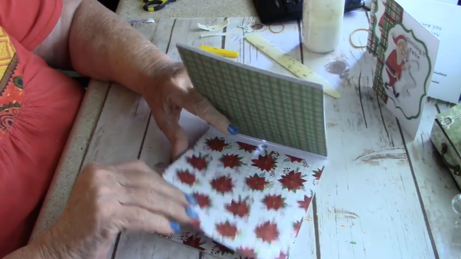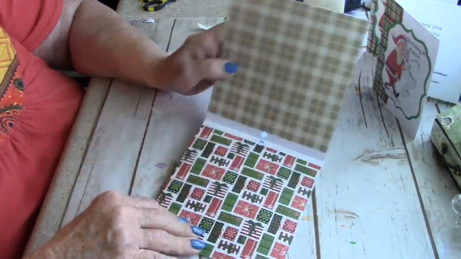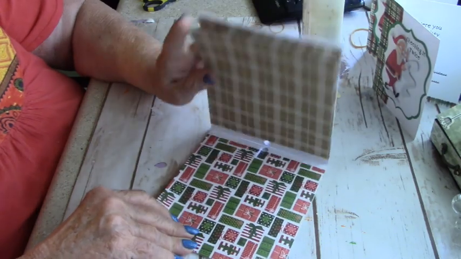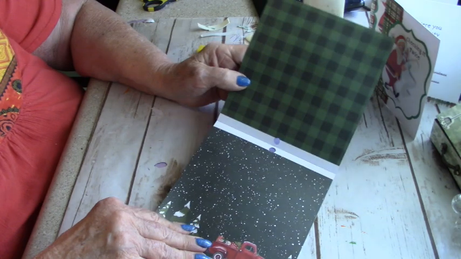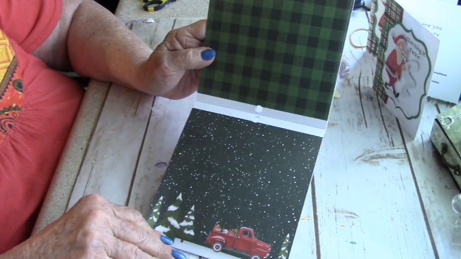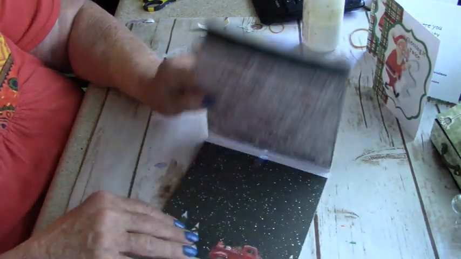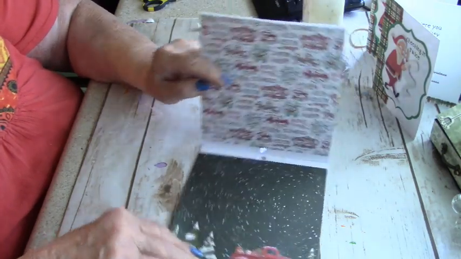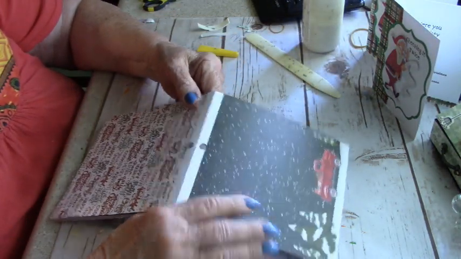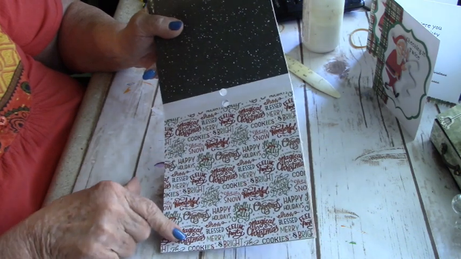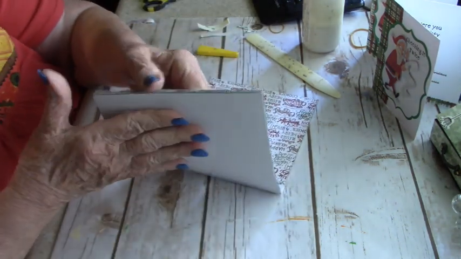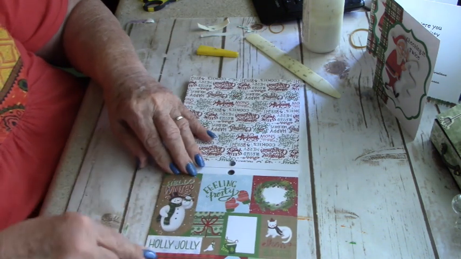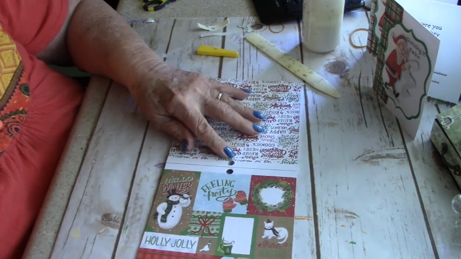That's pretty. This is a Recollections. Look pretty with all the packages. Oh, it wouldn't be Christmas without a red truck. And this one has cute Holly Jolly, Merry and Bright. There's some beautiful front of the cards.